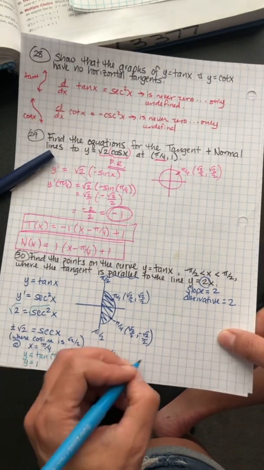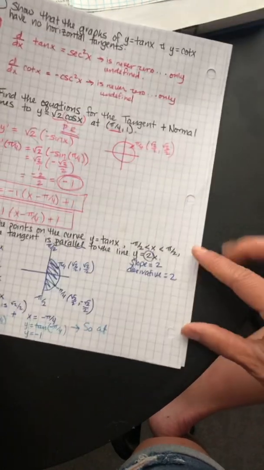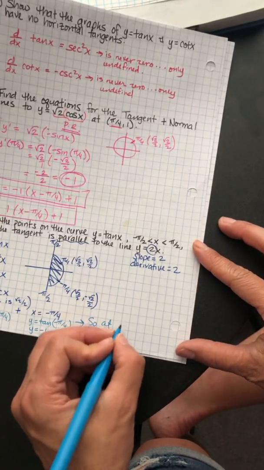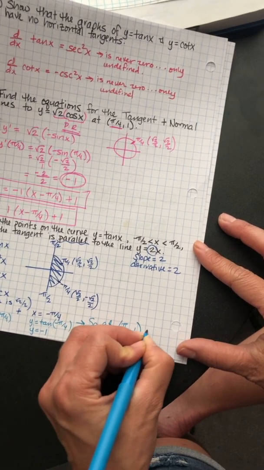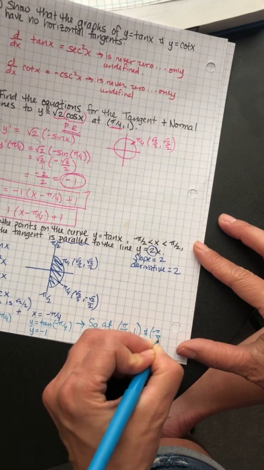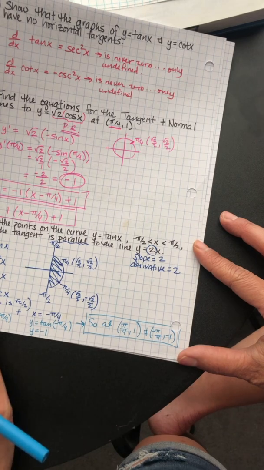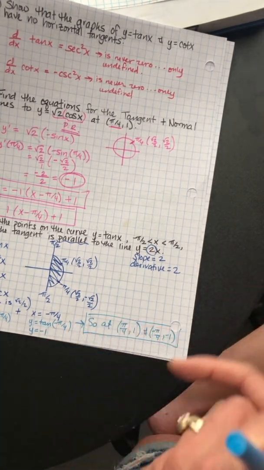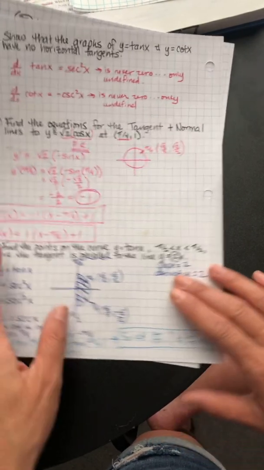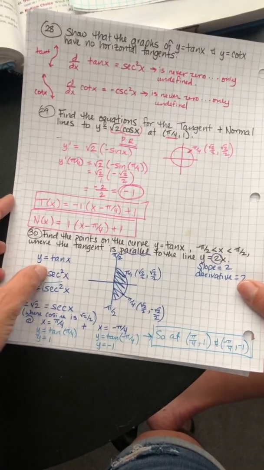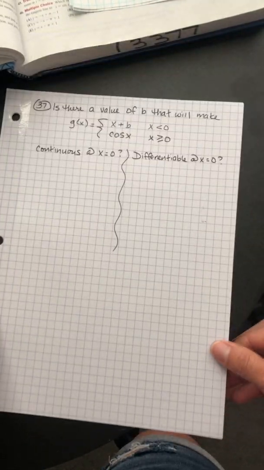Okay, so the points where the tangent is parallel to the line y equals 2x are at pi over 4, positive 1, and negative pi over 4, negative 1. And that's number 30. So really digging up those trig memories. Hopefully they're still there. If not, well, you'll have to remember them fast. Okay, and then number 37.